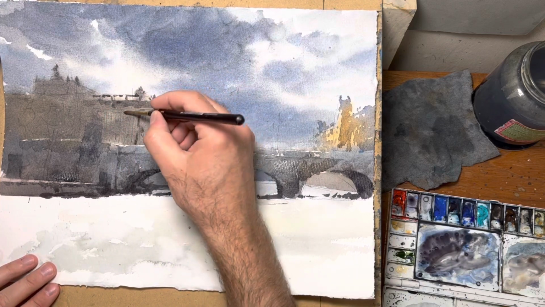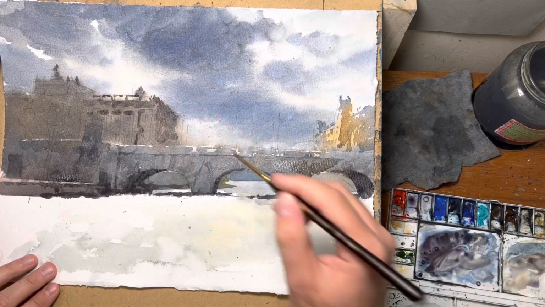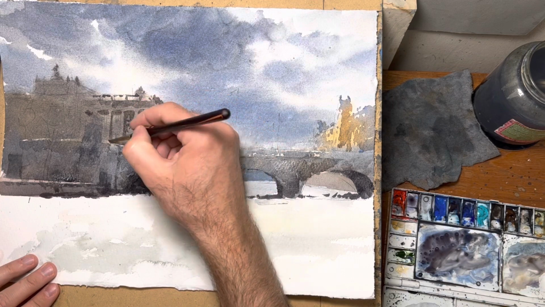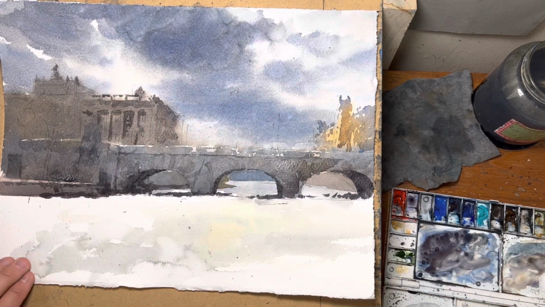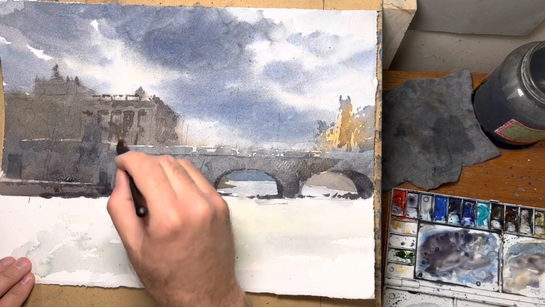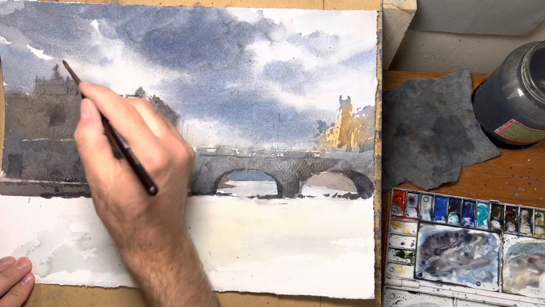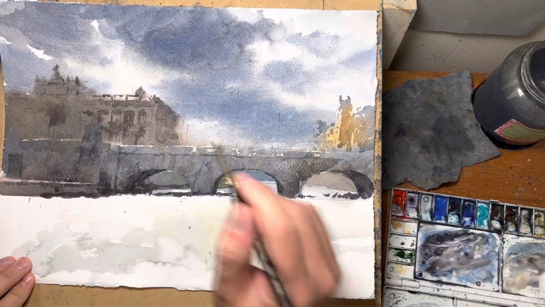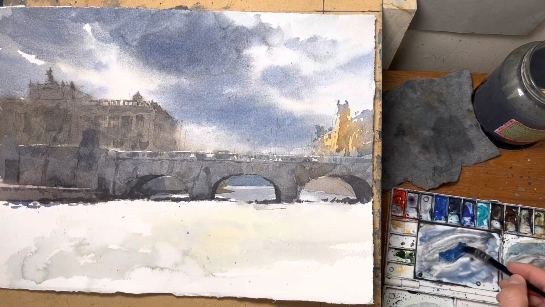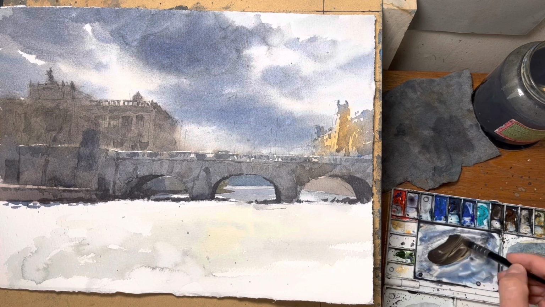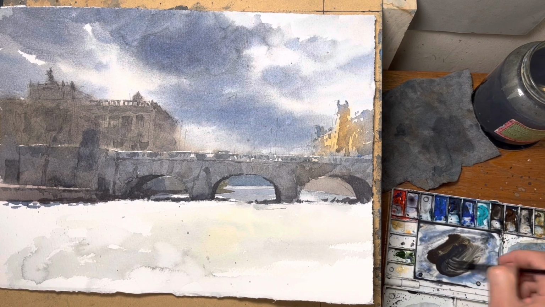Essentially doing the same things to the Parliament building here that I did to the bridge, just adding some transparent lines and dots to indicate a 19th century building. Trying not to put in too many of those sharp and heavy lines, and we want to preserve those nice soft edges we established in the first wash here.